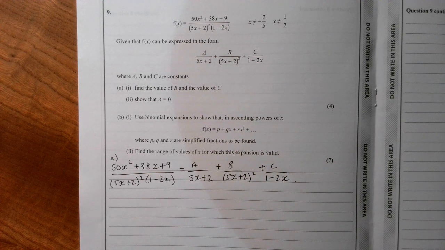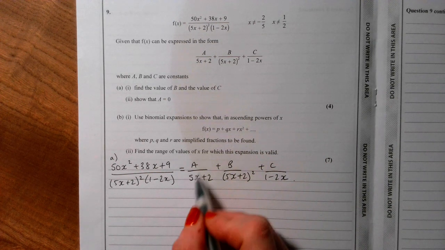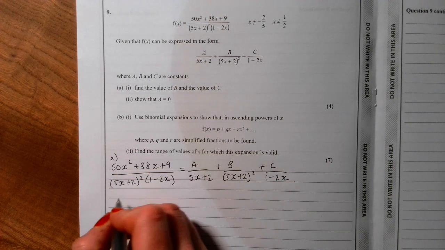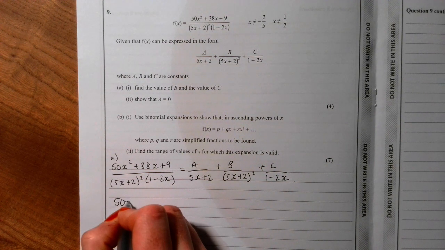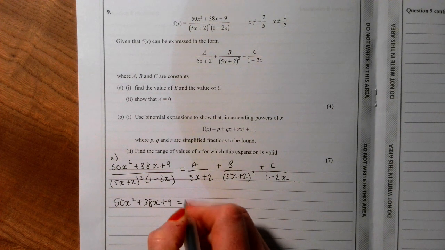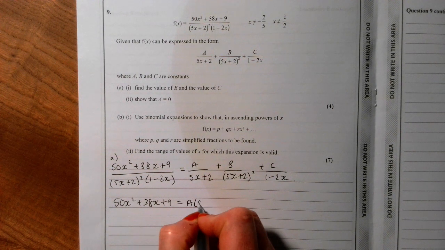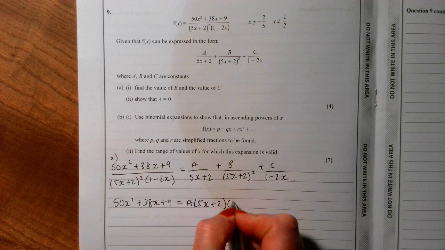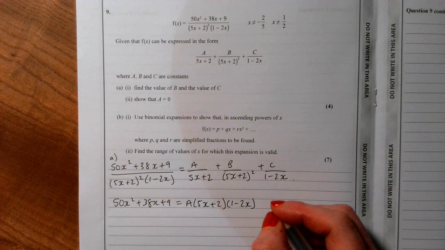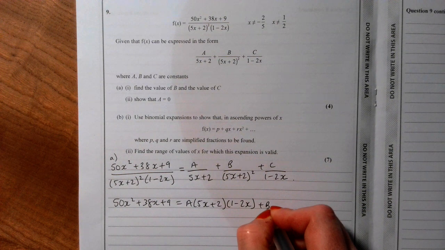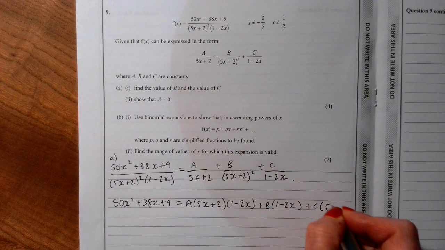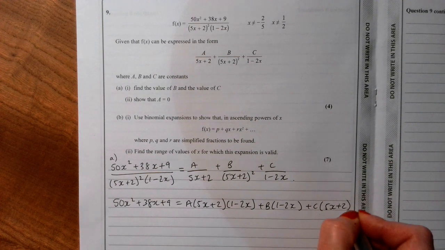So now we can add these together so that they've got a common denominator, and then the numerators will equal each other. So 50x squared plus 38x plus 9 will equal a lots of 5x plus 2 times 1 minus 2x. They're the missing factors from that one. Plus b lots of 1 minus 2x plus c lots of 5x plus 2 all squared.